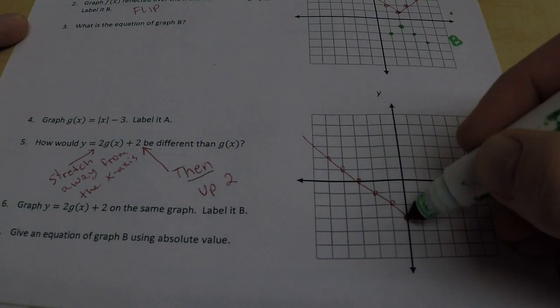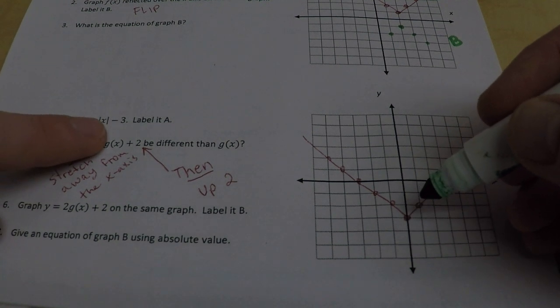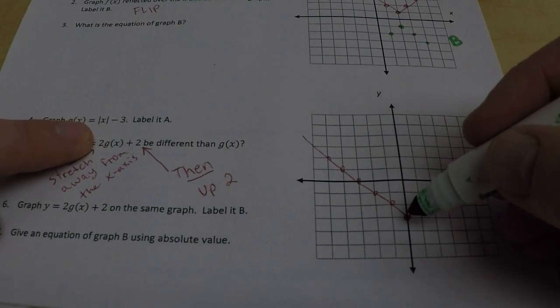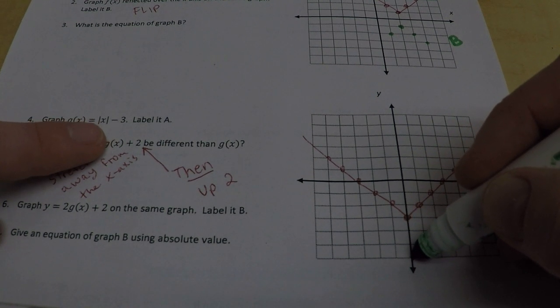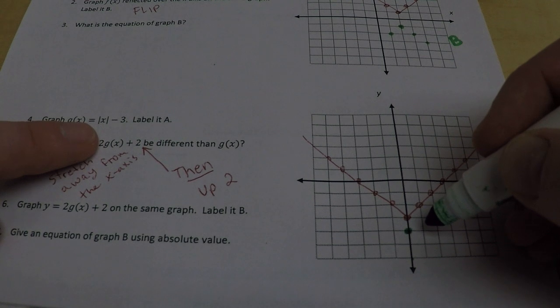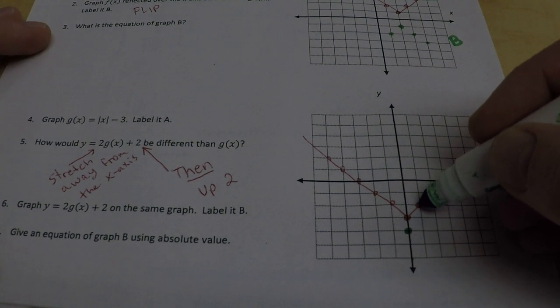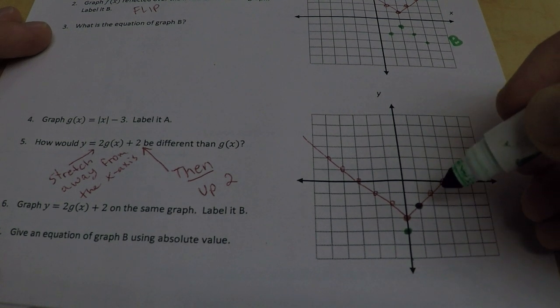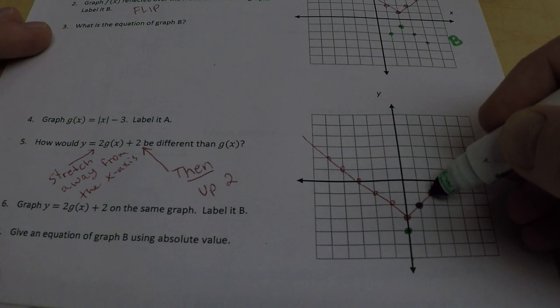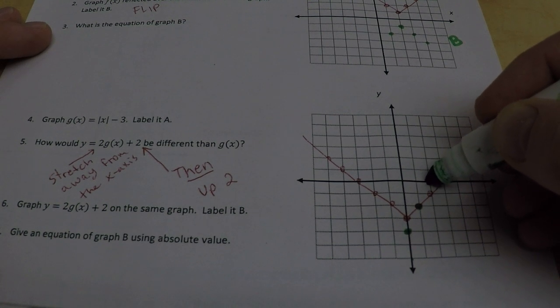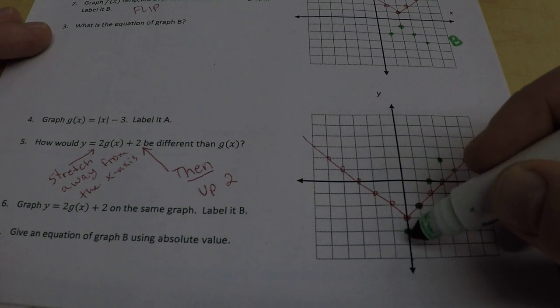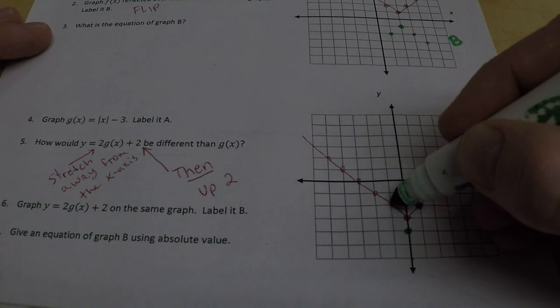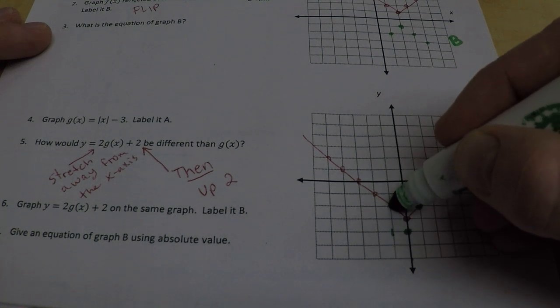So this is at -3. If I stretch that by a factor of 2 away from the x-axis, now it's going to be -6. But then I go up 2, so it ends up there. And the next one, I'm at -2, I double that, so I go to -4, and then up 2, I end up right back where I started. -1 doubled is -2, up 2, up to 0. 0 doubled is 0, up 2 is here, and so you can start to see a pattern here. Similarly on this side, -2 doubled is -4, up 2, we end up here.